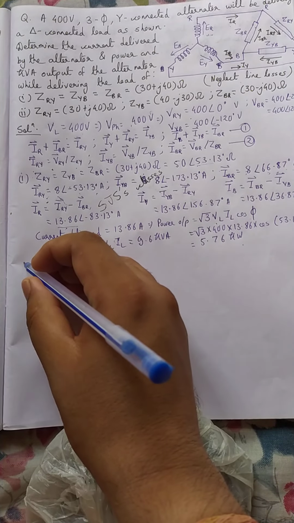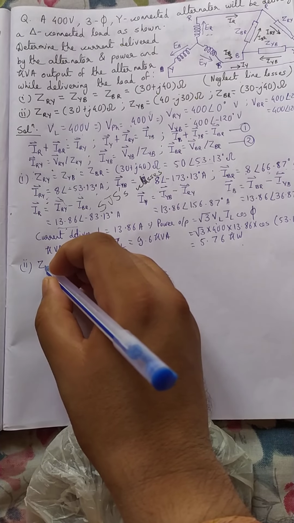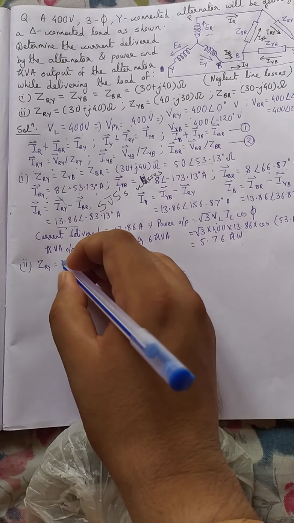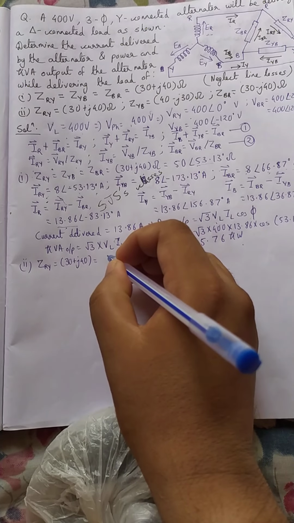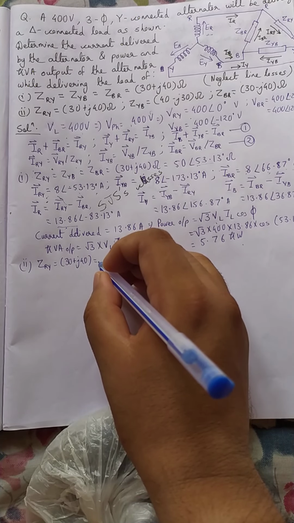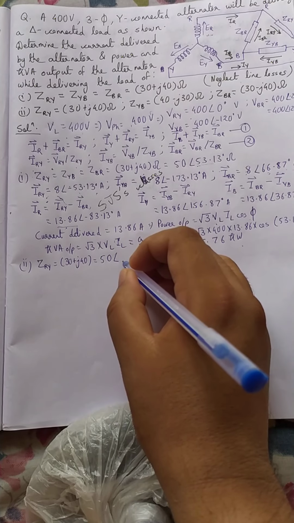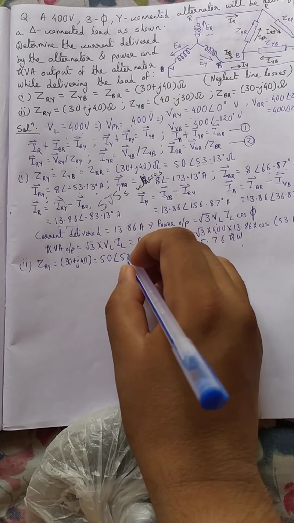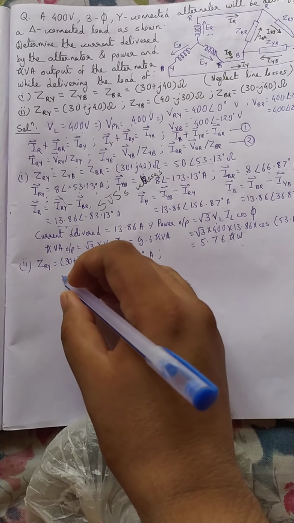So the case 2, when we are having different values. ZRY is equal to 30 plus j40. So we are converting it into the polar form. This should be equal to 50 angle 53.13 degree ohm.